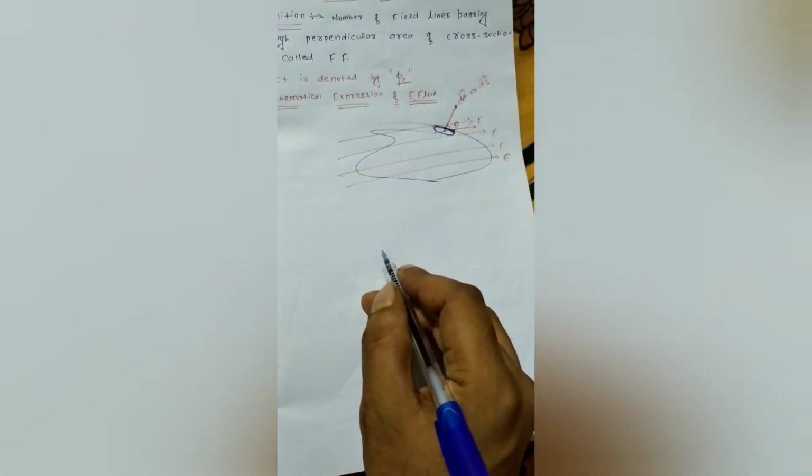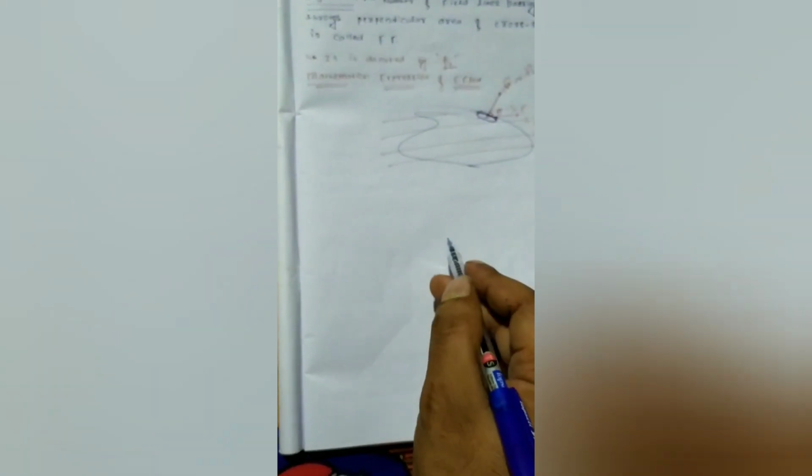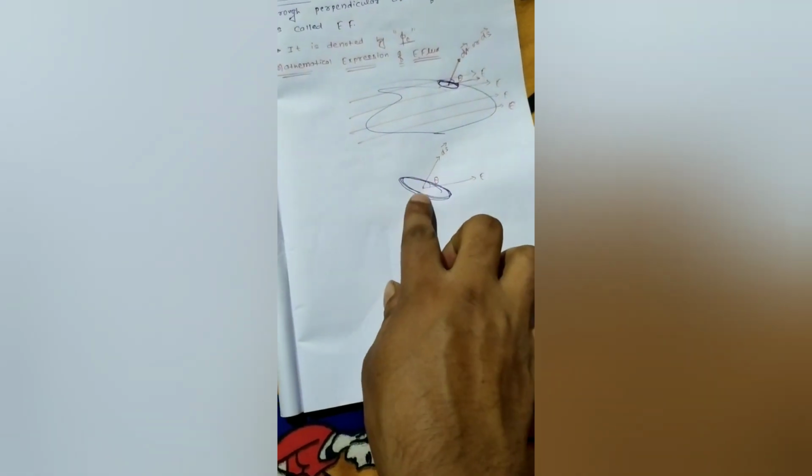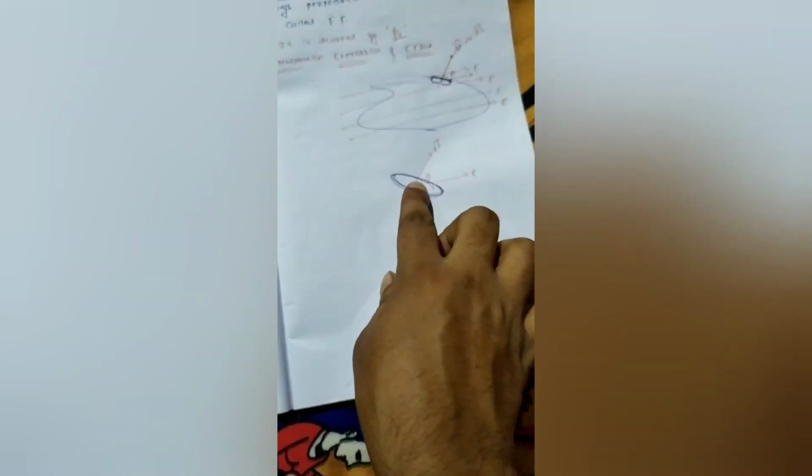Can I take this part here? Yes, I can take. I am just going to make a zoom form, which means a large size. See, I select this area ds. This is our ds, and this is the electric field E. This is theta. So we cannot say this is perpendicular to the electric field, because we know that this plane is at some angle.